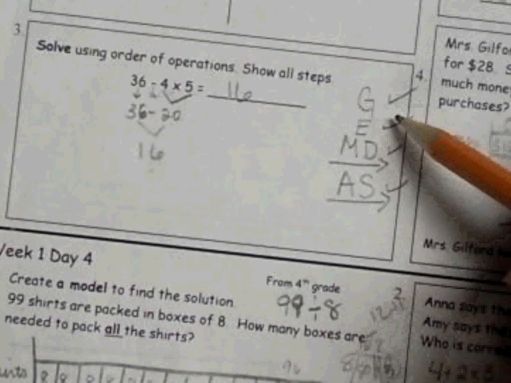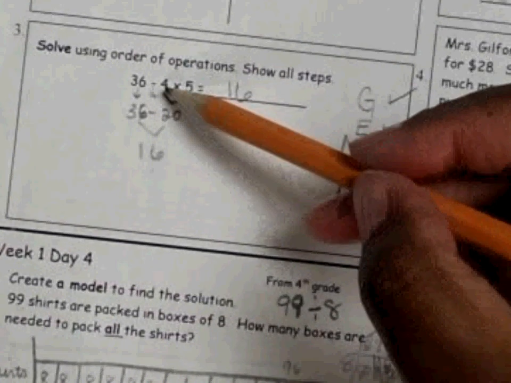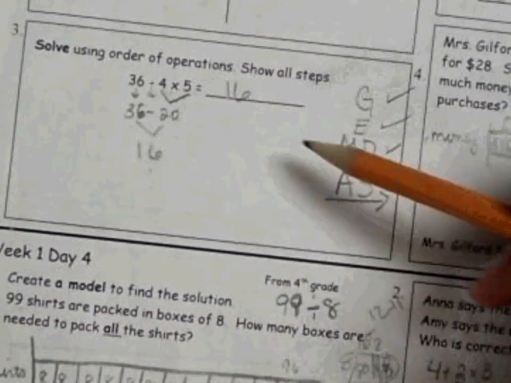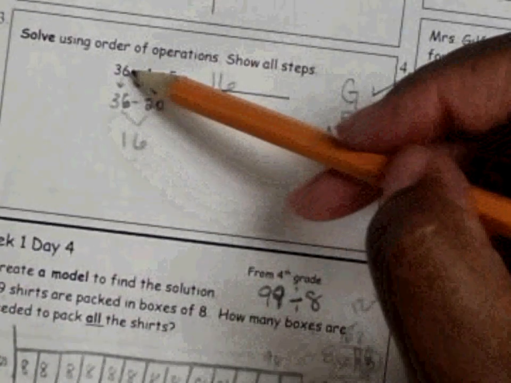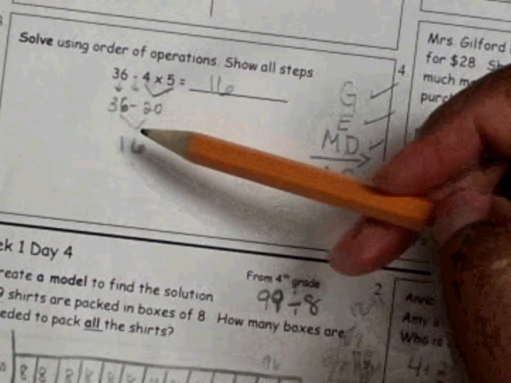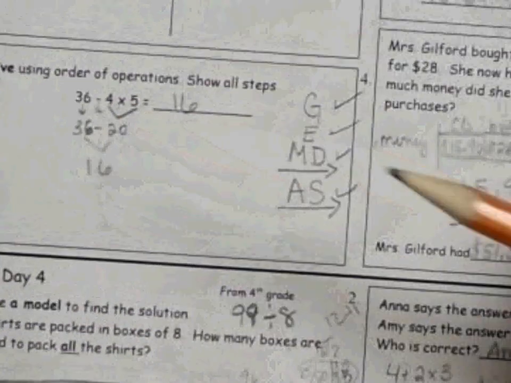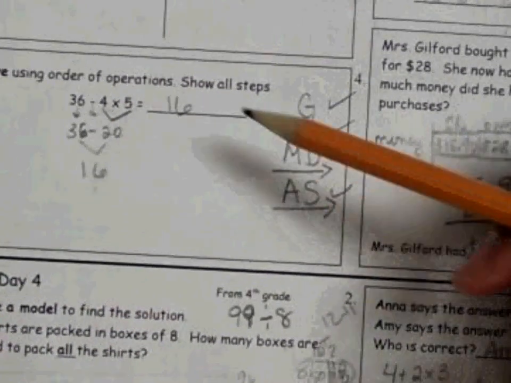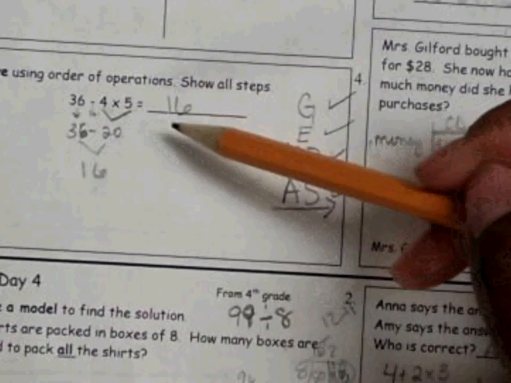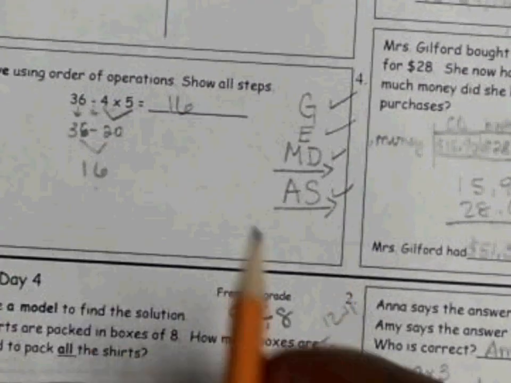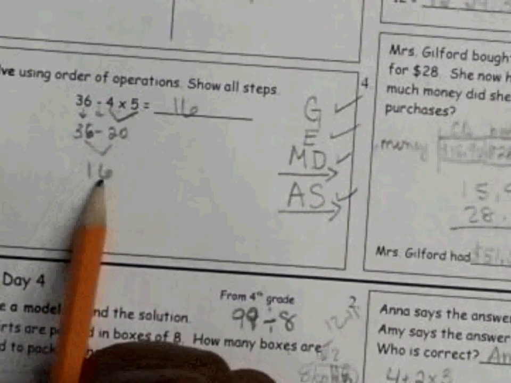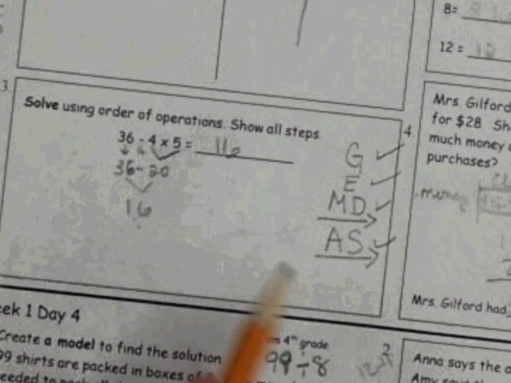So as I'm looking, I have no groupings, no exponents, but I do have multiplication. So I'm going to solve multiplication first. So 4 times 5 is 20. Then I would bring down the rest of my equation, which is my 36 and my subtraction sign. Now all I have left is one operation, so I really don't need to check back through GEMDAS because I just have one expression left. So 36 minus 20 is 16. So my answer is 16.